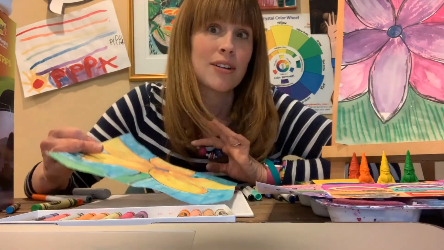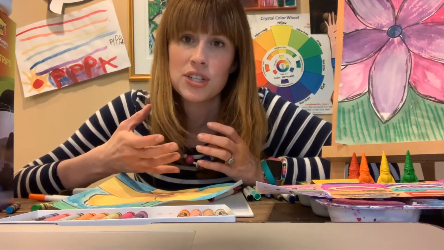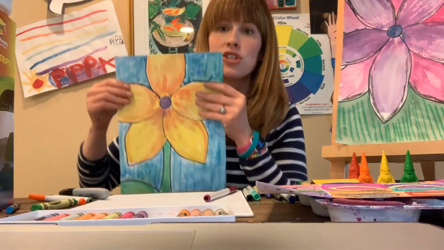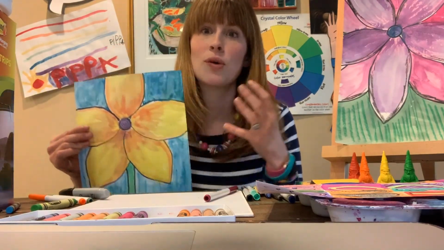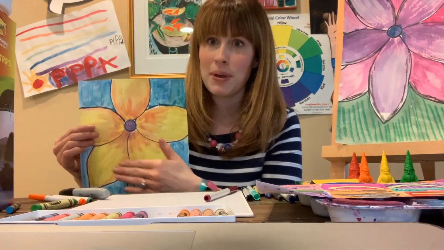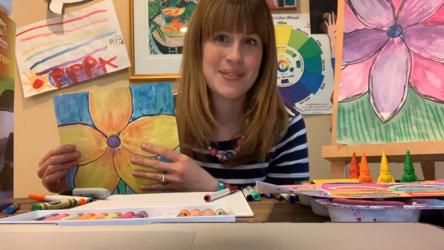And to make your art look like that, if you ever want to try a cropped picture or close-up picture again, make sure that you have parts of it going off of the page, okay? And that helps the viewer know that this is not all of the picture. This is a cropped view of the picture.